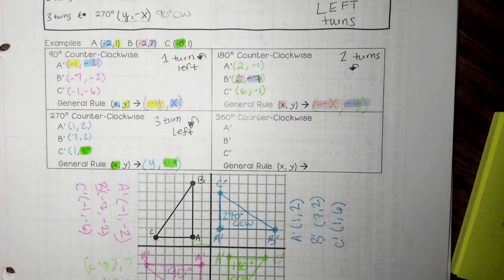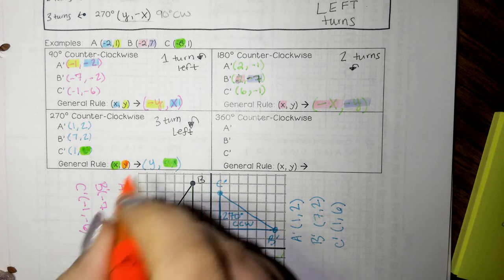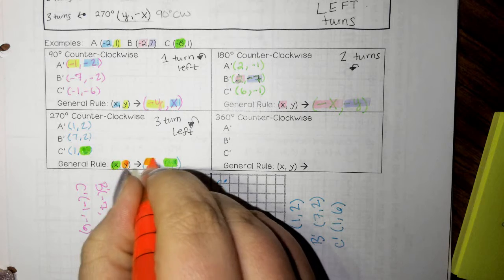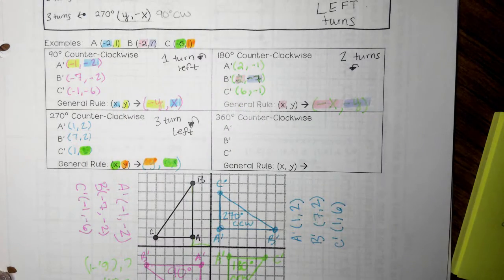Then we look at the old y value, and that says copy it down in the new first spot. The old y value was 1, and we have exactly copied down just a 1 in the new first spot.